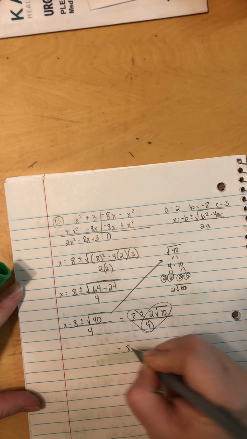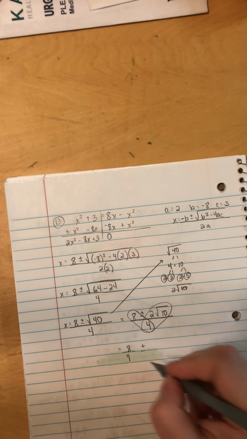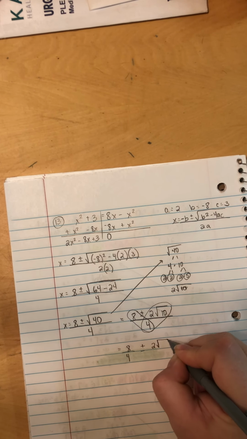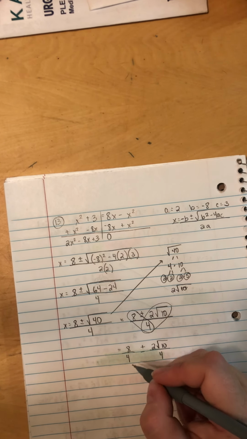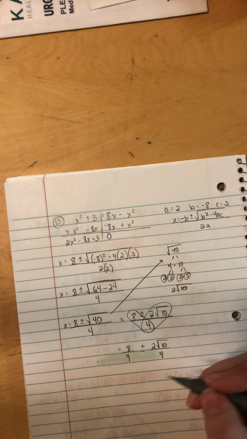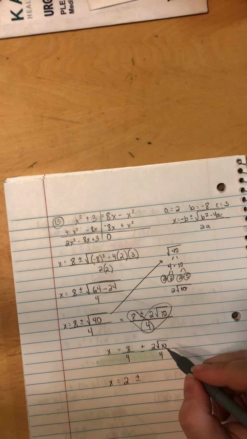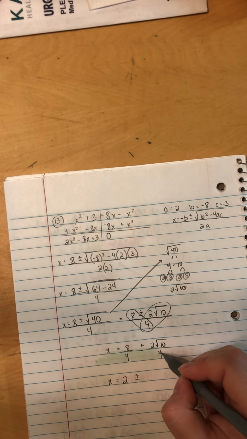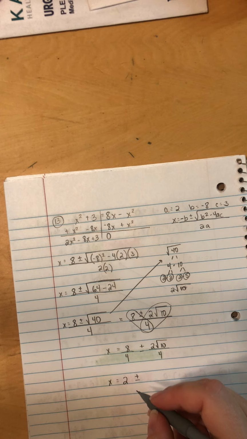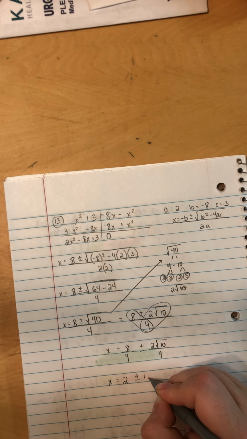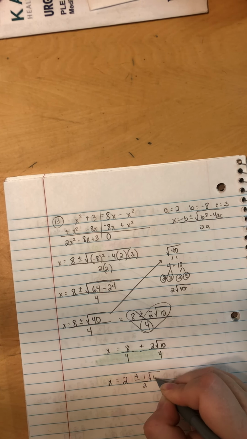So I have 8 divided by 4, plus or minus, and I have 2 square root of 10 divided by 4. Okay, so let's go ahead and simplify this one. 8 divided by 4 is 2. So, x equals 2 plus or minus 2 divided by 4 is 1/2. Okay, I'm not going to use my 1, but I'm going to use my 2. So it's really going to be 1/2. Okay, and this is going to be square root of 10.